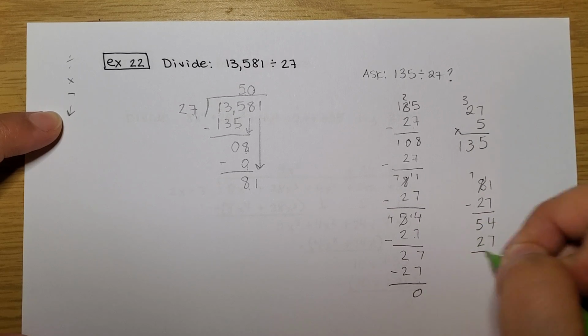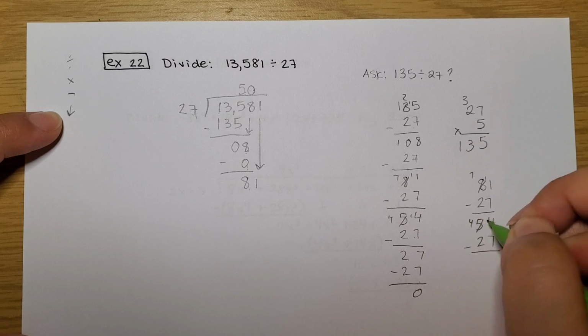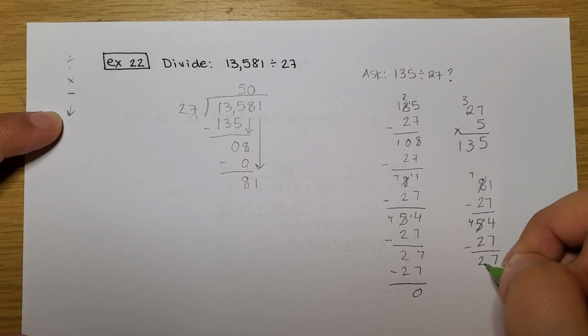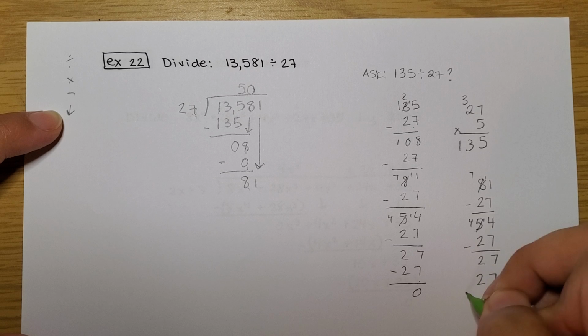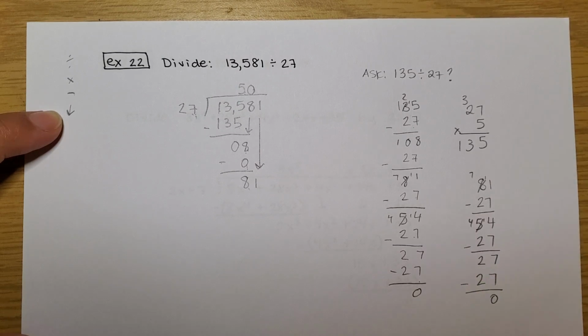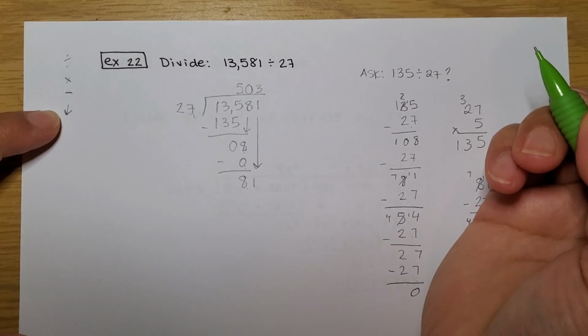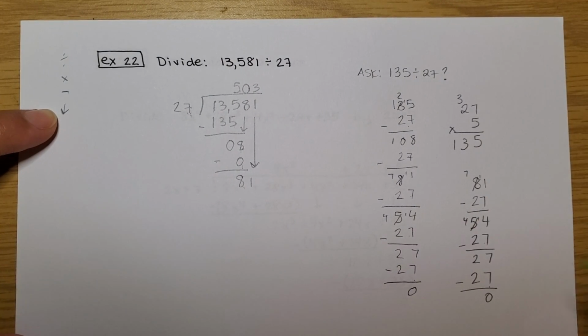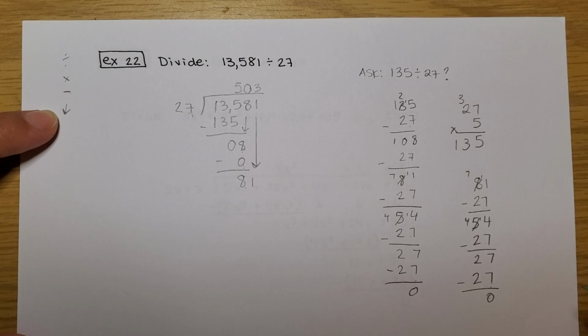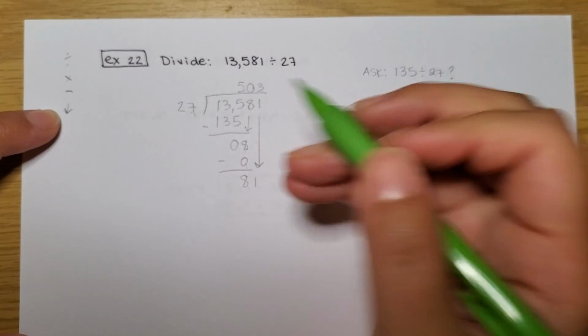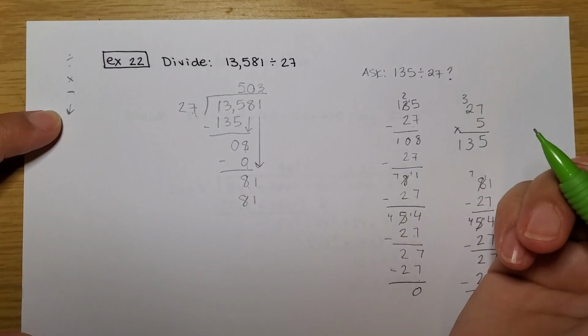So that's once, twice, three times a lady. Okay, so we subtracted 27 three times. So I'm going to put a 3 up here. And since we didn't get any remainder, we actually know that 3 times 27 is 81.